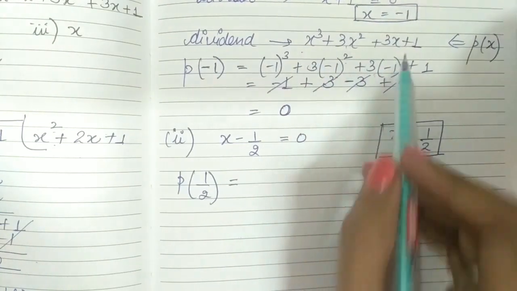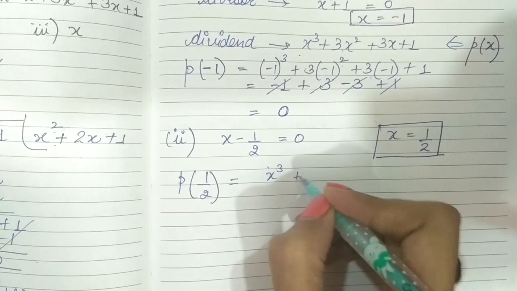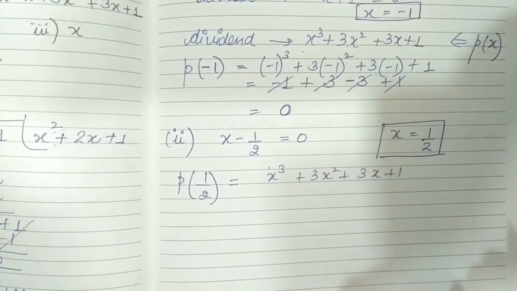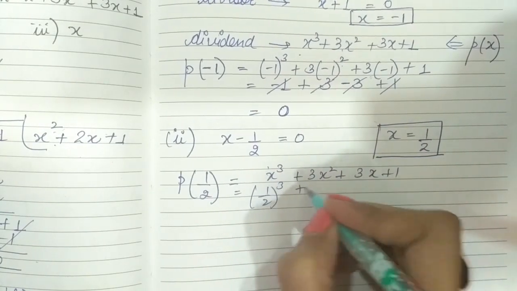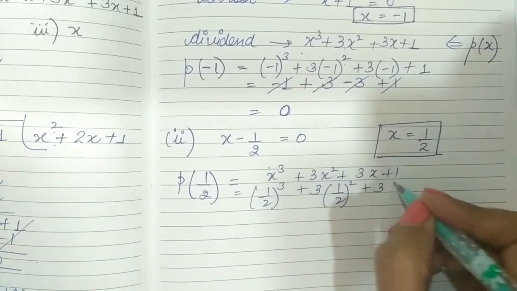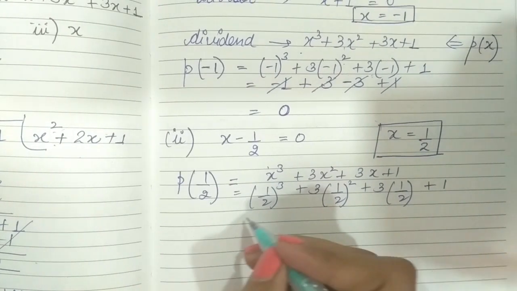What is our dividend? x cube plus 3x square plus 3x plus 1. So 1 by 2 whole cube plus 3 into 1 by 2 square plus 3 into 1 by 2 plus 1. Let's solve this.